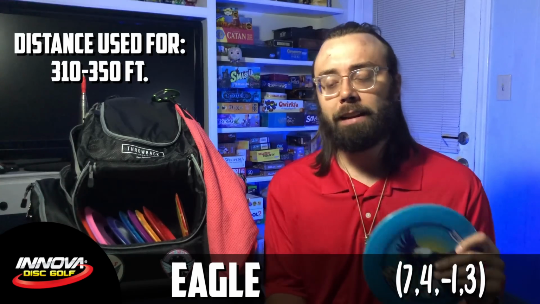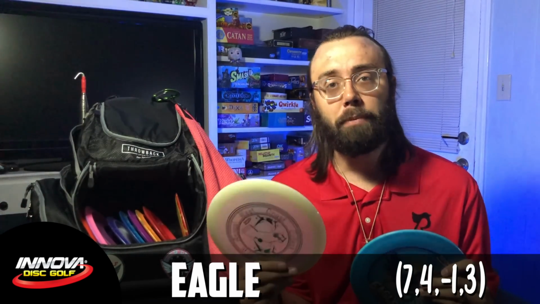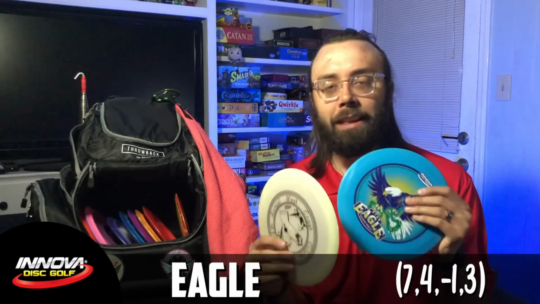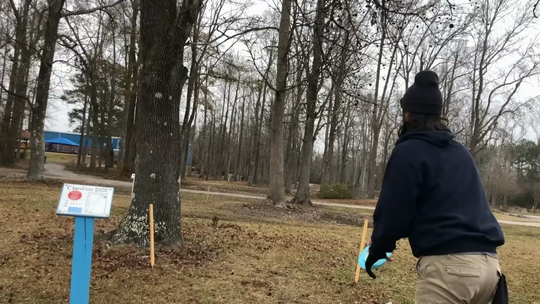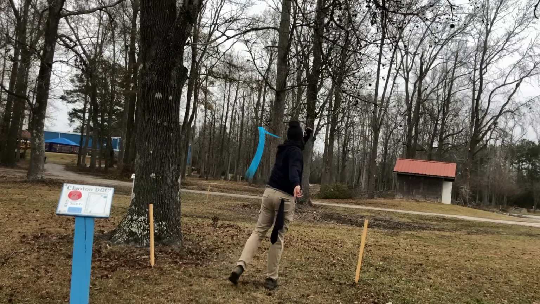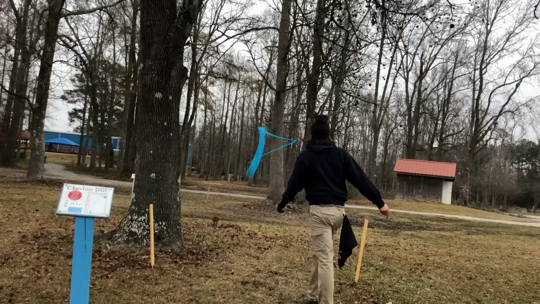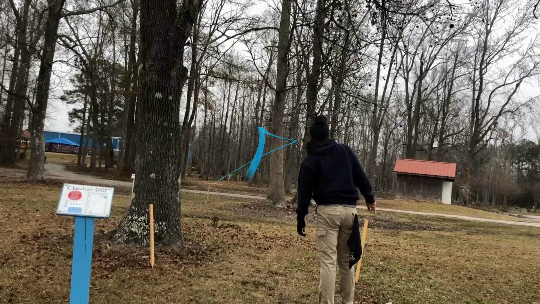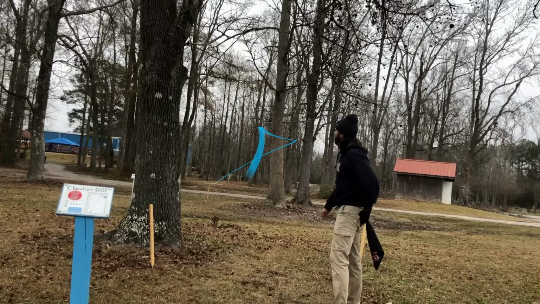Next up, I carry 2 Eagles. I carry one in Star Plastic and I carry one in Champion Plastic. The beauty of these is that an Eagle, when thrown flat, will actually have a little bit of turn to the right and then fade out to the left, especially in the Star Plastic. This Champion Eagle is brand new to the bag and it is super beefy. So I can throw it on some pretty big flex lines and still count on it fading back. The Eagle is a 7-speed, doesn't require a lot of power to get going, but it wants to sail forever.